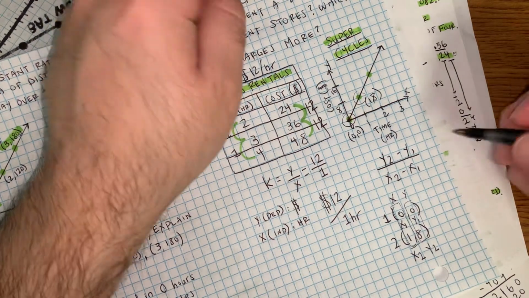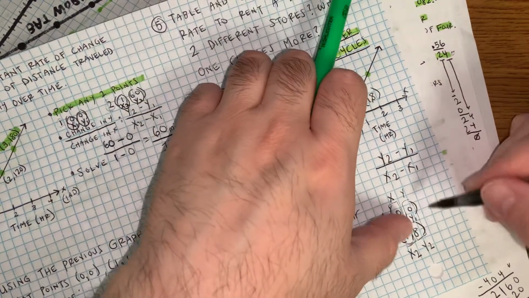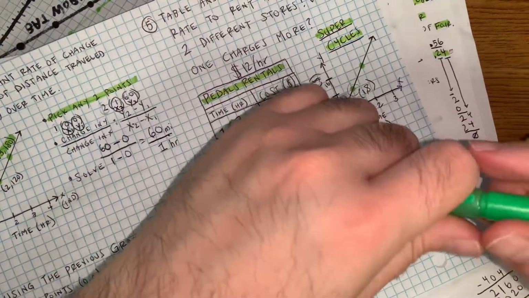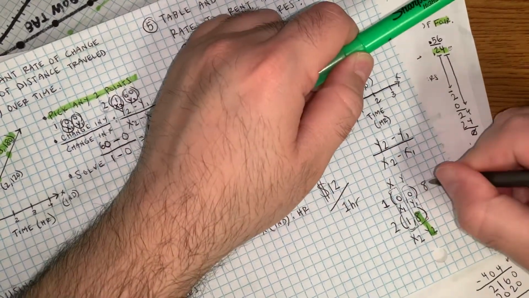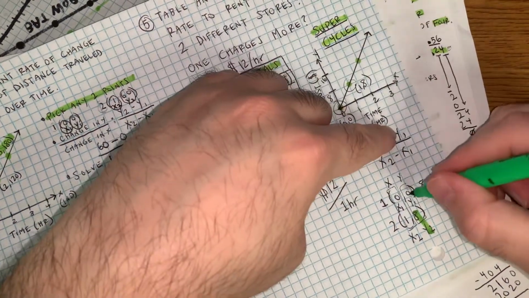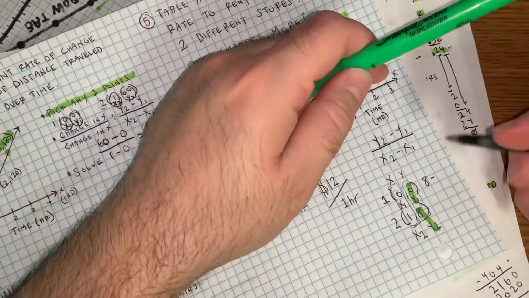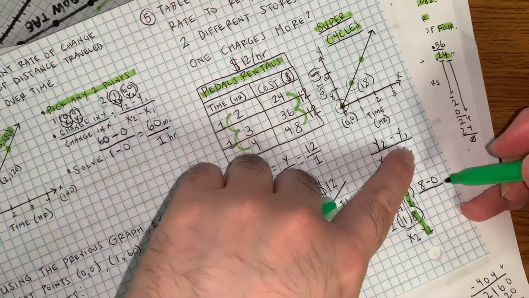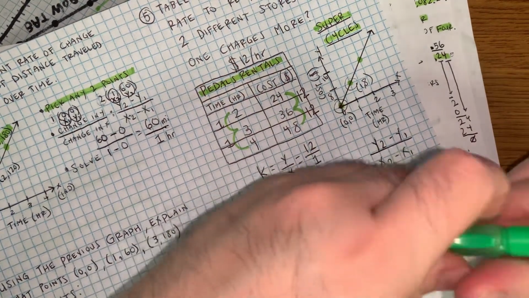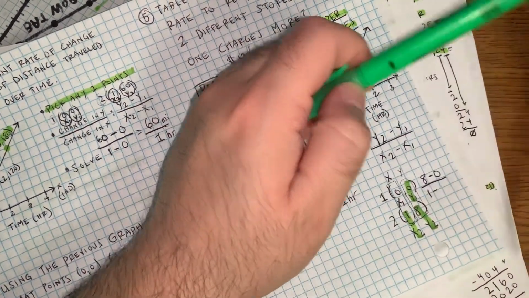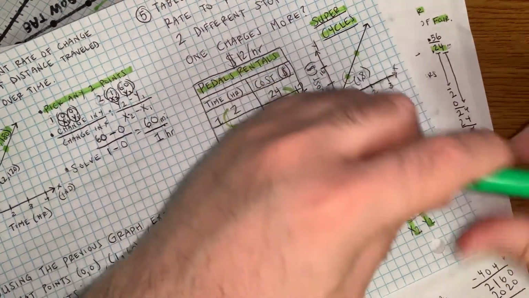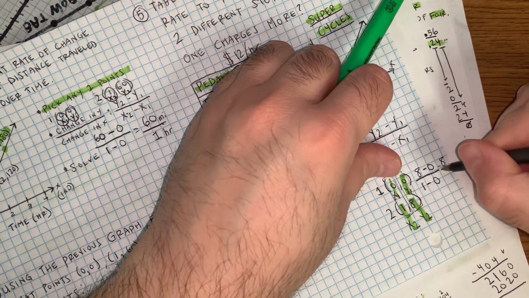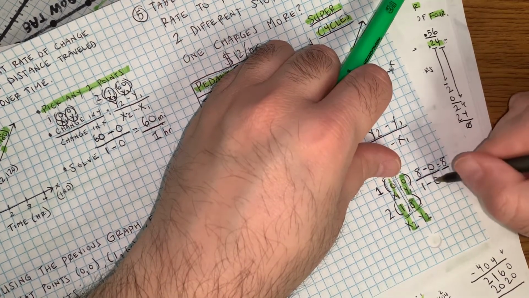Now all you have to do is set it up. y2 is 8 right here. y2 is 8 minus y1. y1 is 0 divided by x2 minus x1. x2 is 1 and x1 is 0. So 8 minus 0 is 8 over 1 minus 0 is 1.